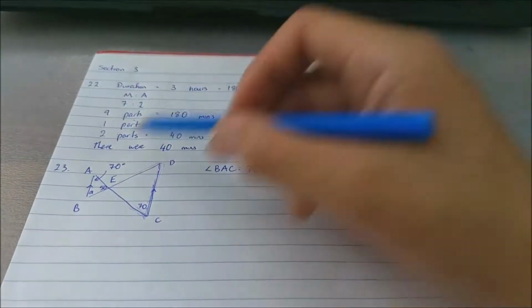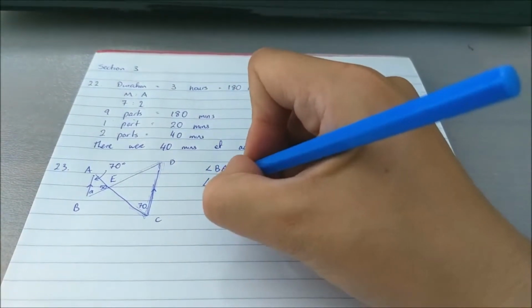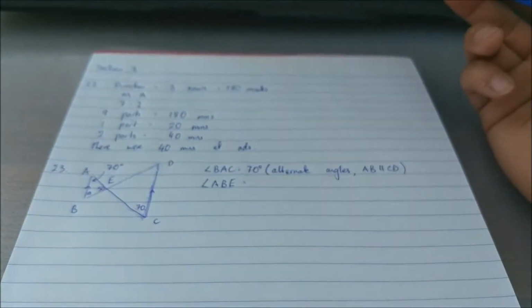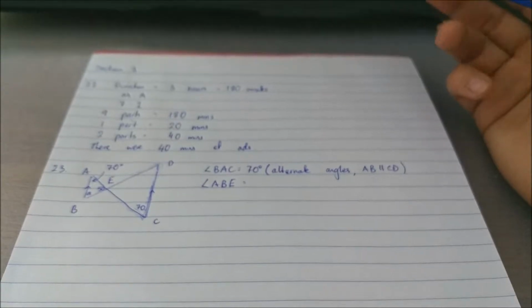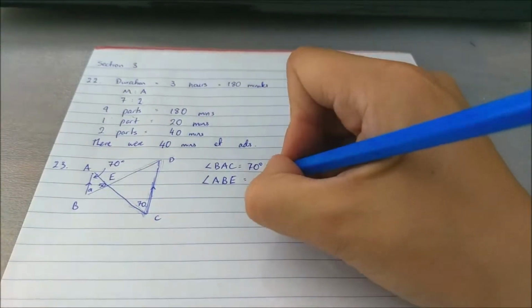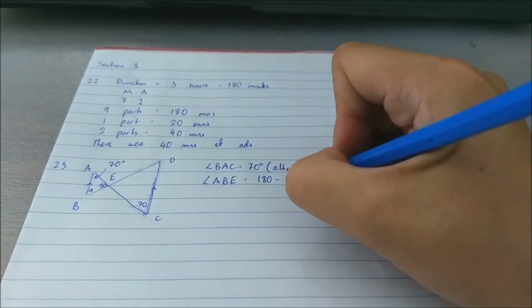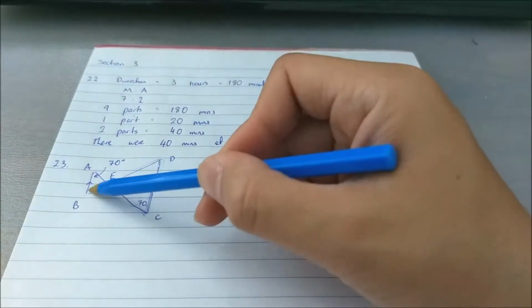Now we know that's 70, we can easily work out what A is. Angle ABE, because we know all 3 angles have to add up to 180 degrees, because that's the angle sum of a triangle. So we do 180 take away the sum of 50 plus 70. So if we do 180, take away this angle and that angle combined, we should get the remaining angle.